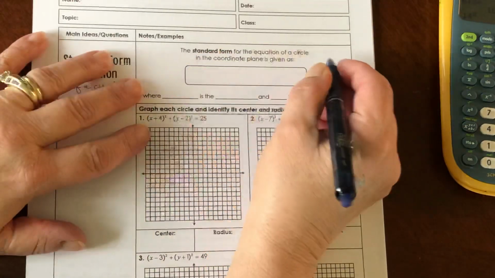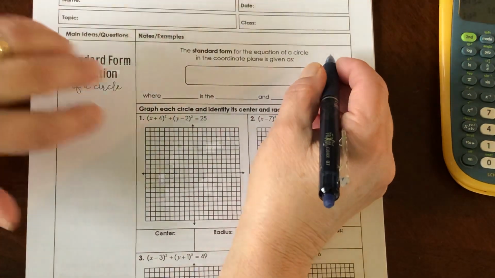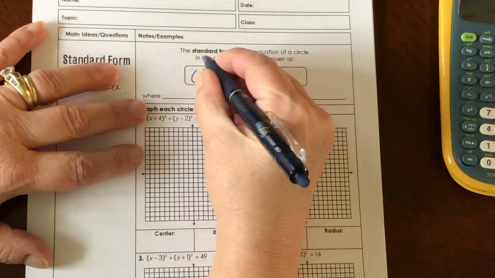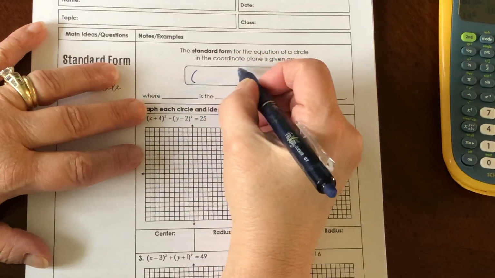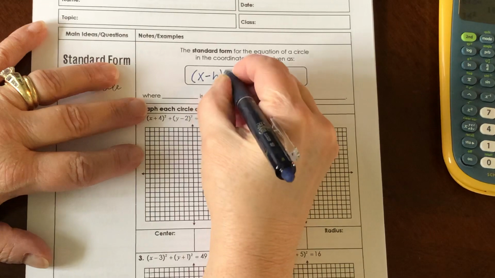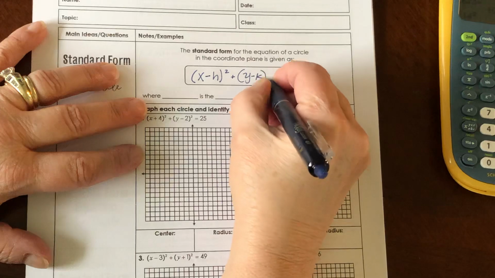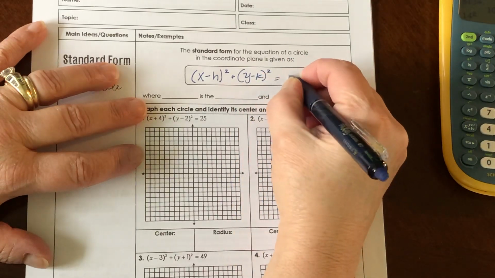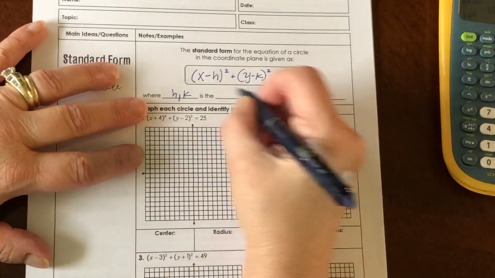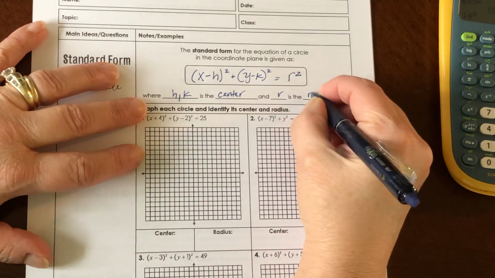If you weren't able to print this out, you should be writing this on a piece of paper because it's not something that you'll remember. So shut the video off and either print it or go get a piece of paper. The standard form of the equation of a circle in the coordinate plane is given as (x - h)^2 + (y - k)^2 = r^2, where h and k are the center and r is the radius.